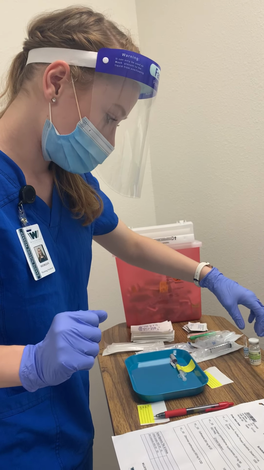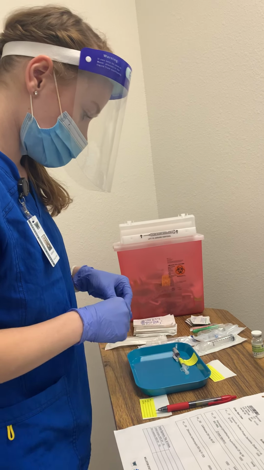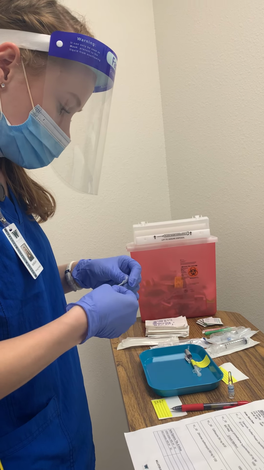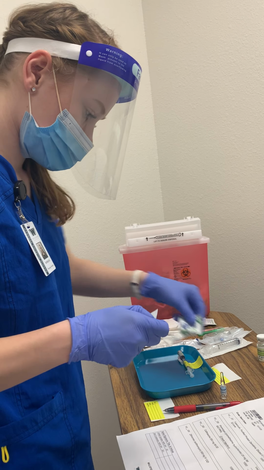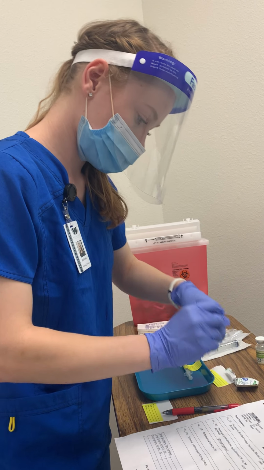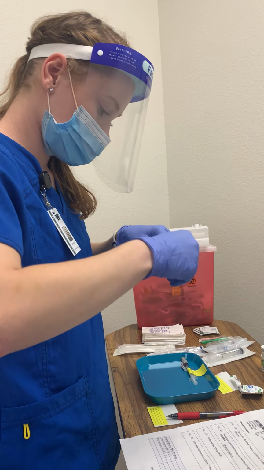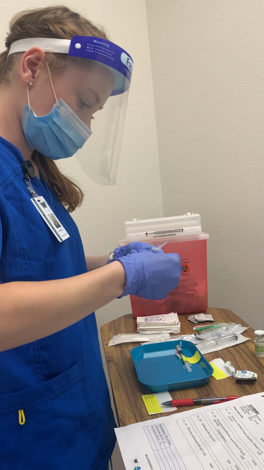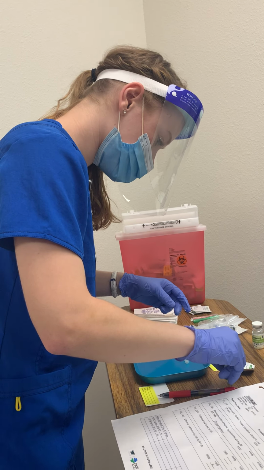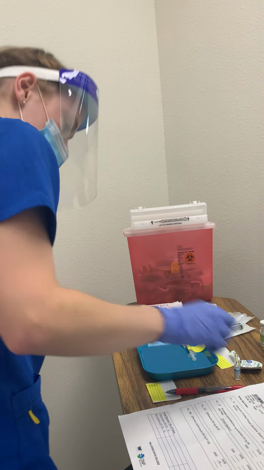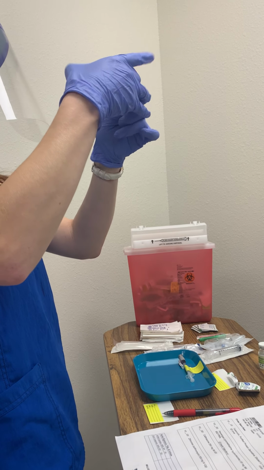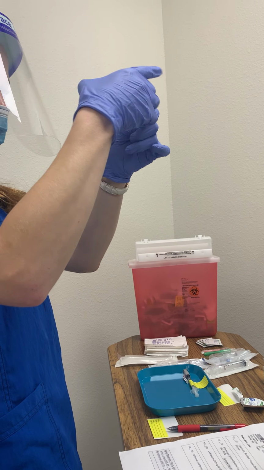And then I'm going to be moving on to my Phenergan. For this Phenergan, it's in an ampule, so I'll need to clean this. Make sure it's all good, there are no cracks in the bottle. And then I'll make sure all the liquid is from the top, so I get exactly 1 mL.